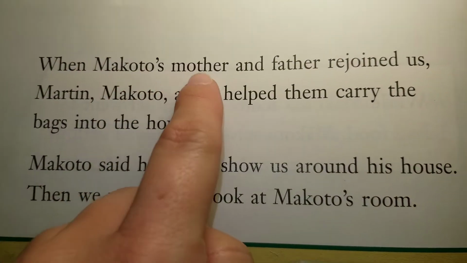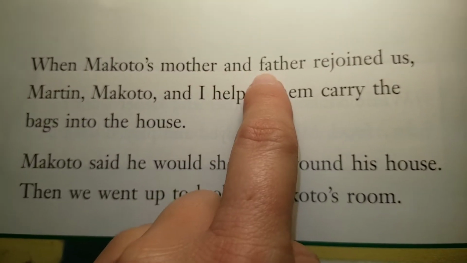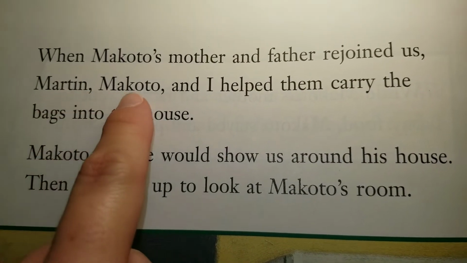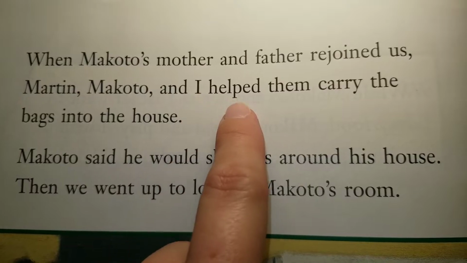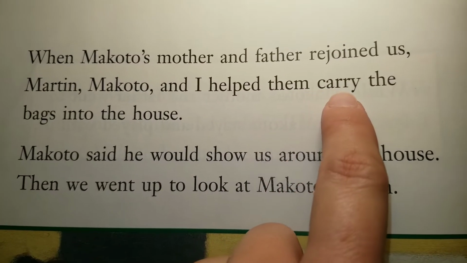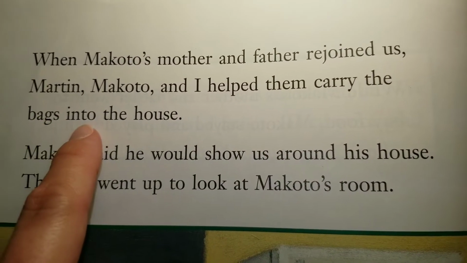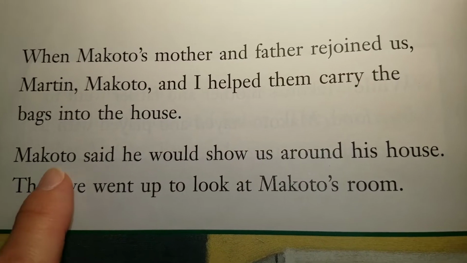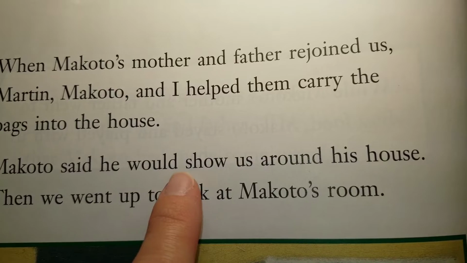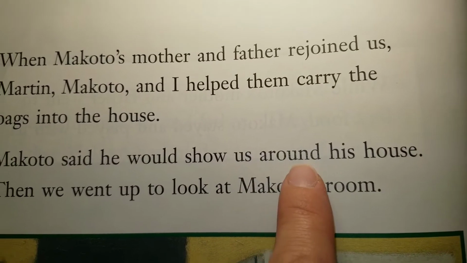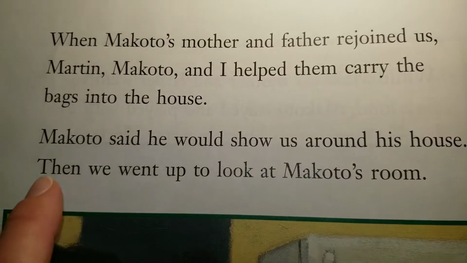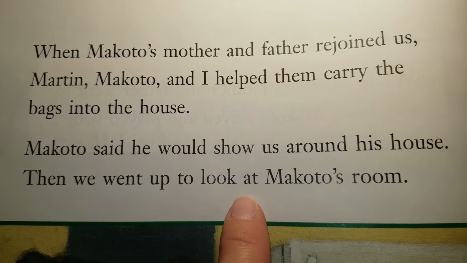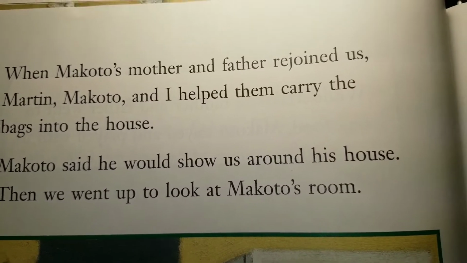When Makoto's mother and father rejoined us, Martin, Makoto, and I helped them carry the bags into the house. Makoto said he would show us around his house. Then we went up to look at Makoto's room.